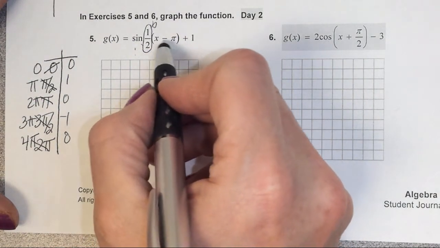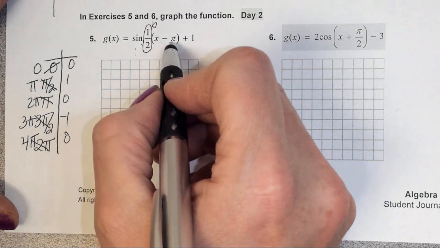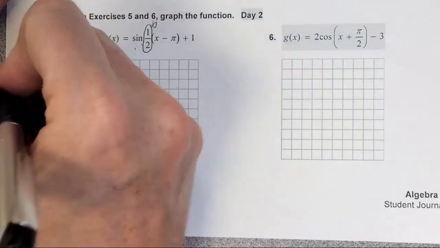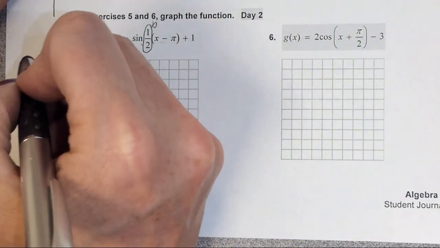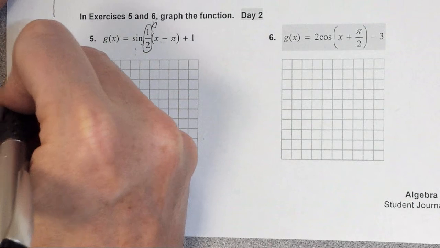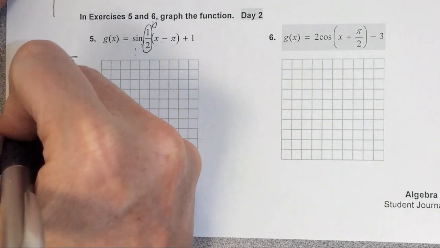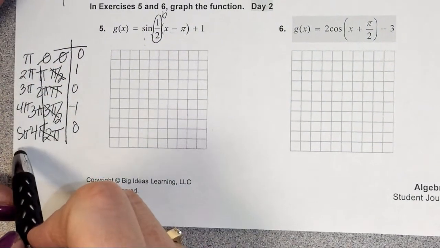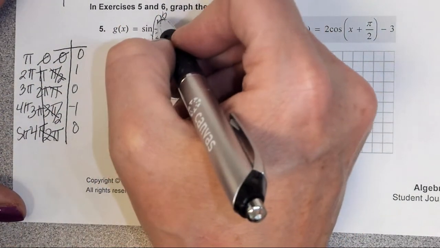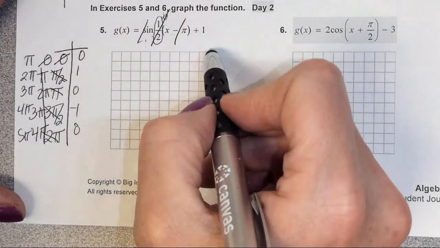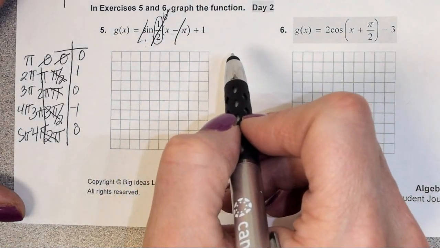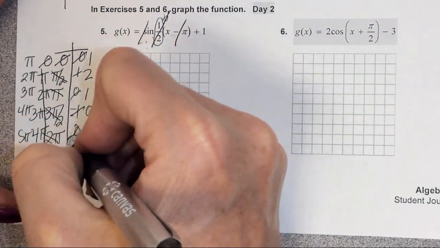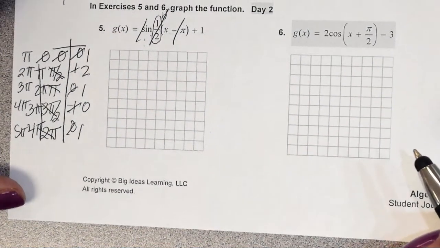All right, what about this now? What's that going to do? Shift to the left or right? Right. Left is not right. Right is right. Pi, 2 pi, 3 pi, 4 pi, 5 pi. So everything got shifted to the right pi. So now we've taken care of that. So we've taken care of this, this, and this. Then what's this plus 1 going to do? Up 1. And those are going to be the 5 key points.